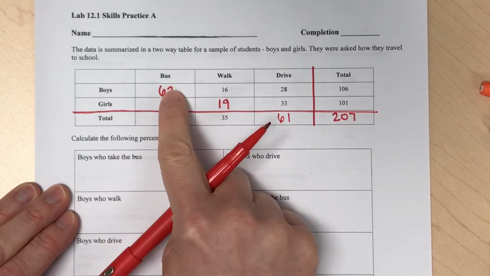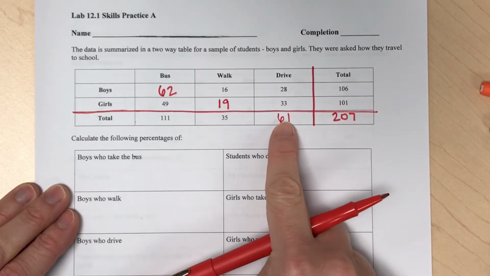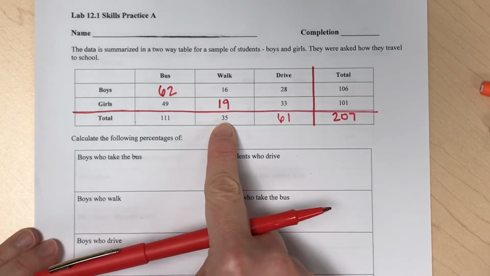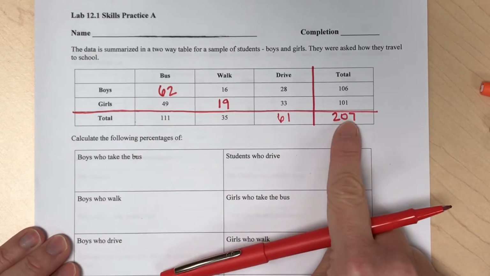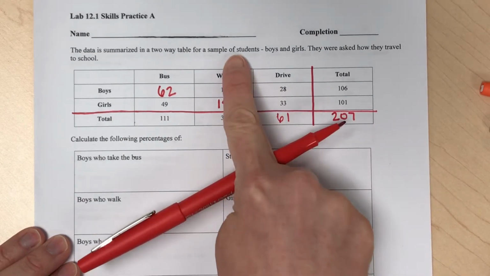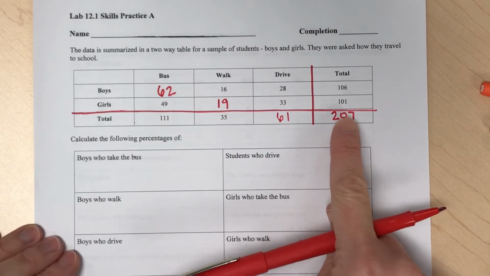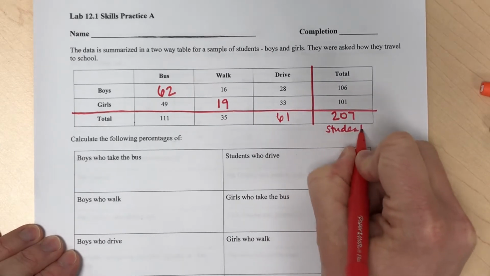I have boys that take the bus, walk, or drive, and the total number of boys. But I could also look at just the total number of students who drive to school, or walk to school, or take the bus. And this would be the total number of students that were sampled for this data collected. So this is the grand total, meaning total number of students in general.